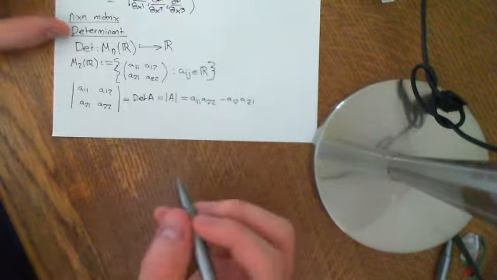Okay, so that's how you take the determinant of a simple 2 by 2 matrix.